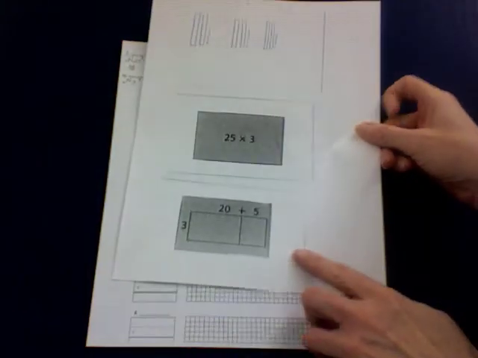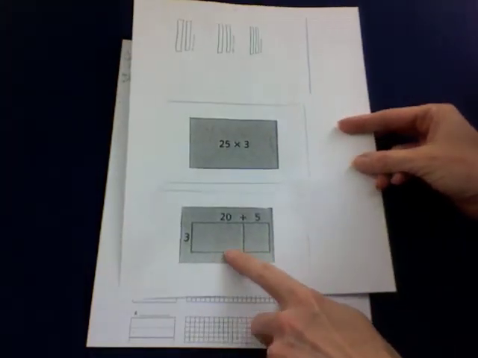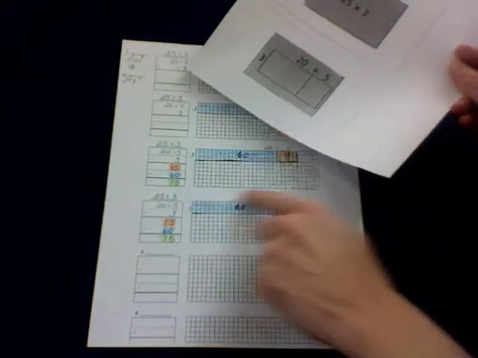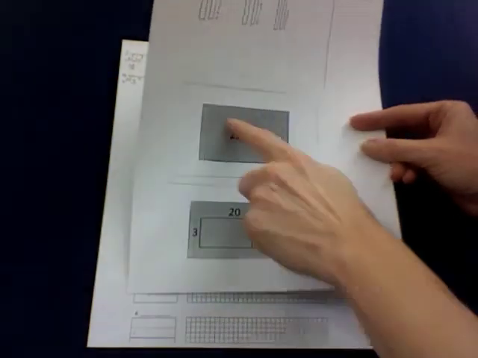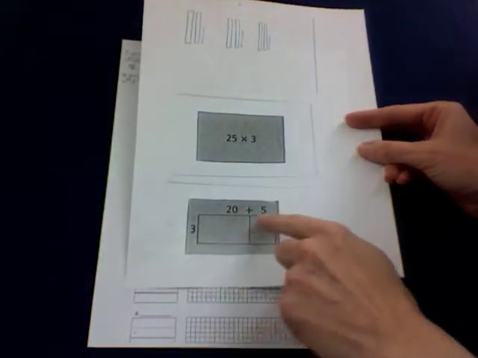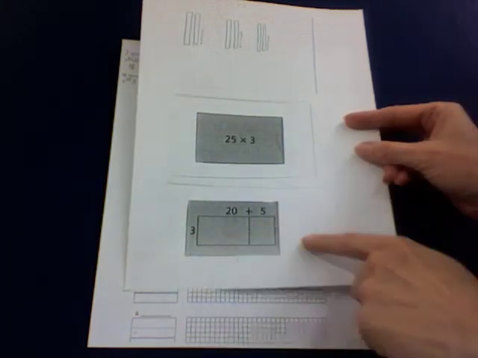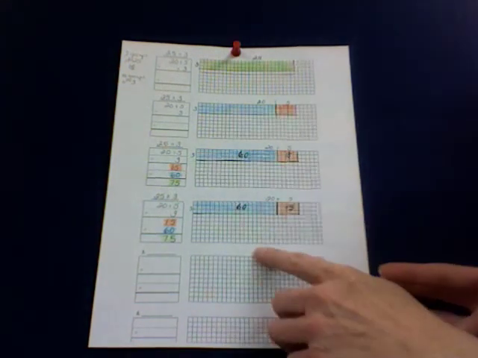Because if we transition to larger numbers, we're probably going to want to transition to shapes that look like this. We're not going to want to draw in all of these, and we're not going to want to think of all these little boxes. We're going to think in larger spaces, being more familiar and comfortable with our larger numbers. So that's what we're moving towards. So I can represent this 2-digit by 1-digit multiplication.